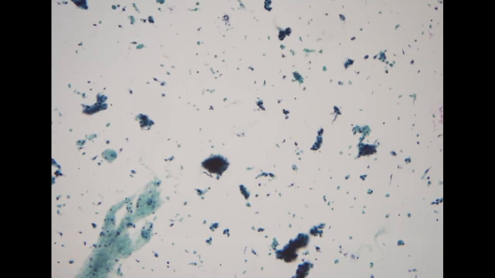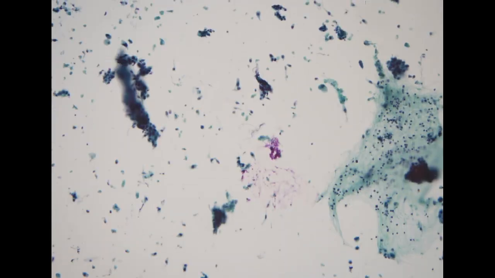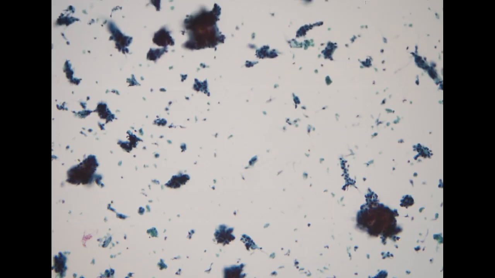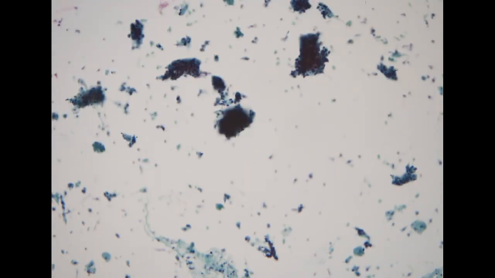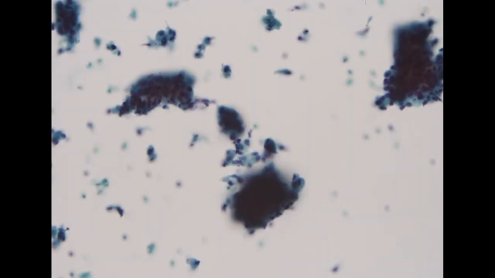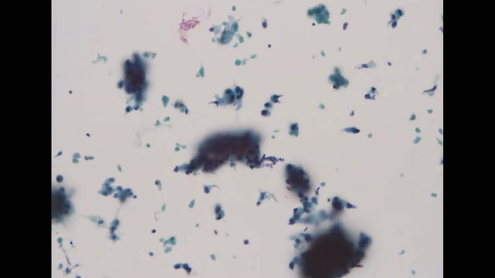So the next specimen is coming from an axillary lymph node. So it is a lymph node aspiration from a middle-aged female. For this lymph node aspiration, you don't see any lymphoid component. Instead, you see a lot of these tight clusters, suggesting they are metastatic carcinoma.